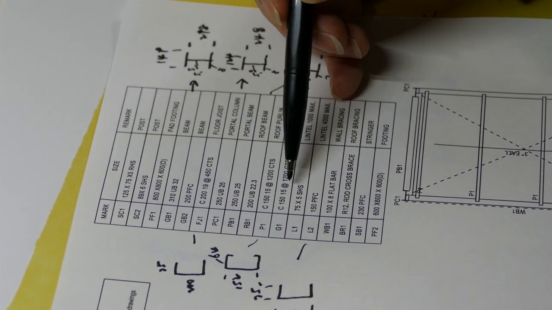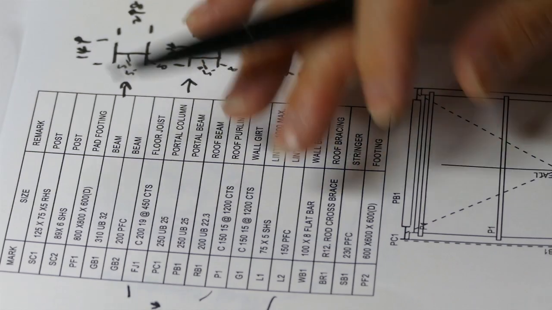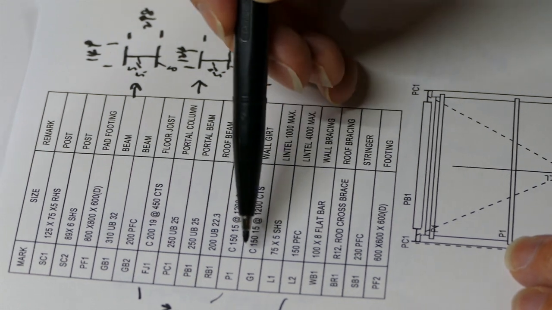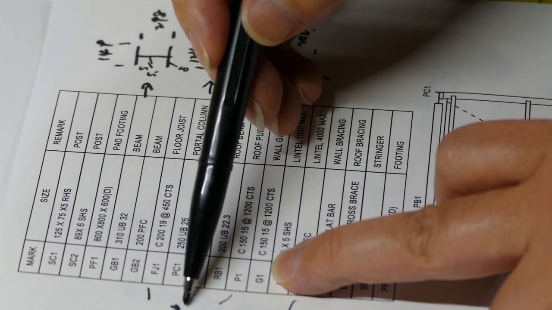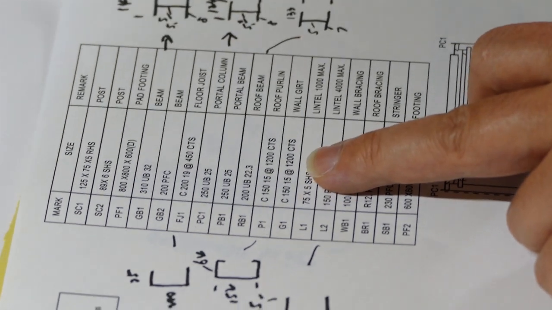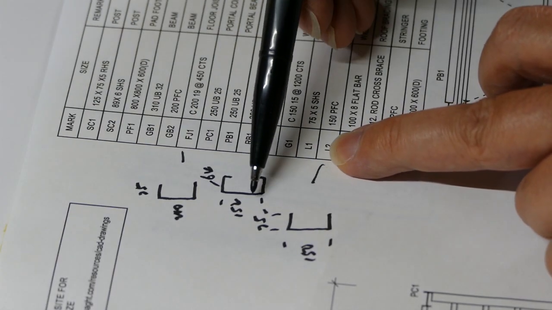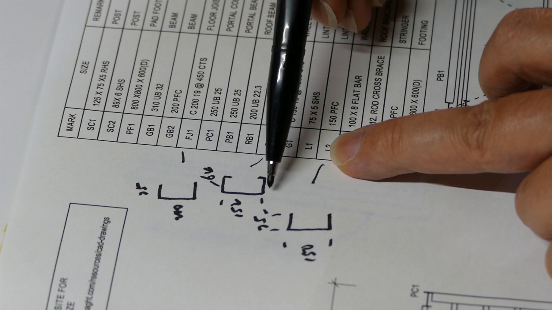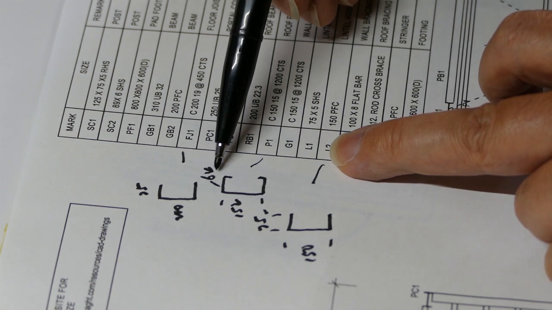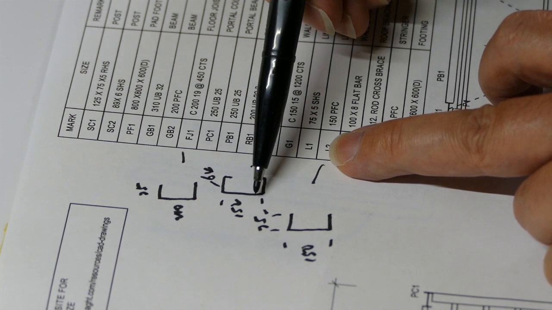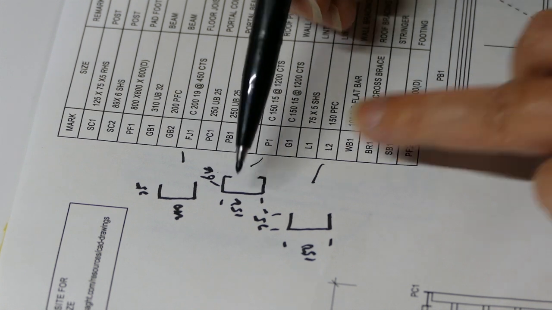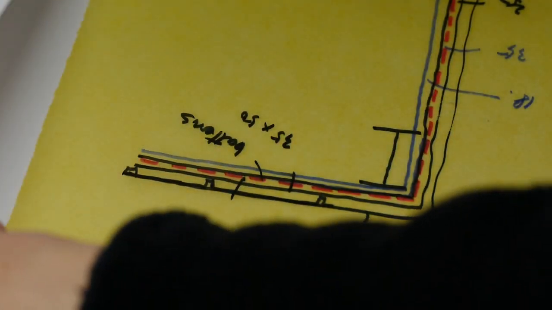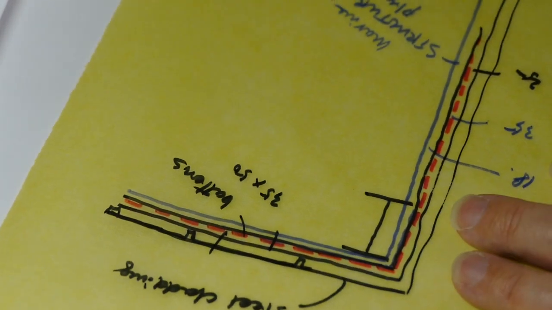G1, 150 by, okay. If we look at G1, I already figured out about 64 by 152. Just when you draw about 65 by 150, then it's easy to apply. So 64 by 152.